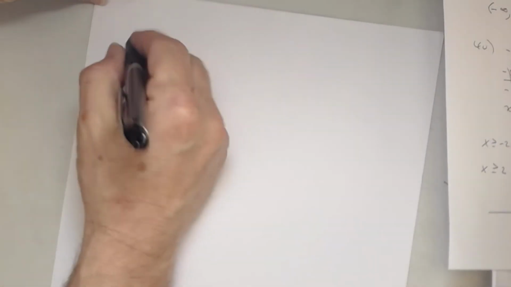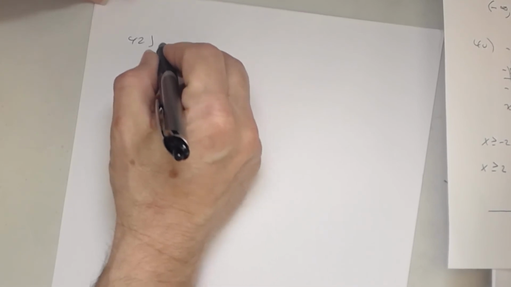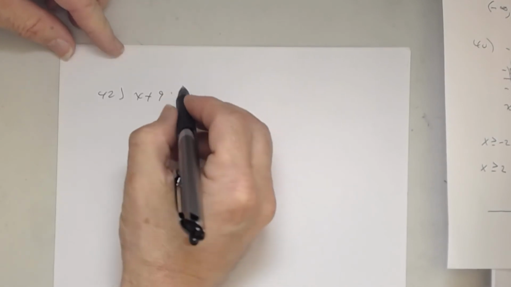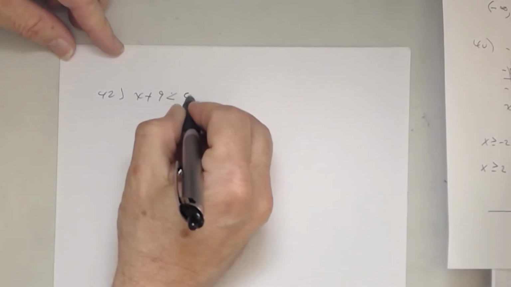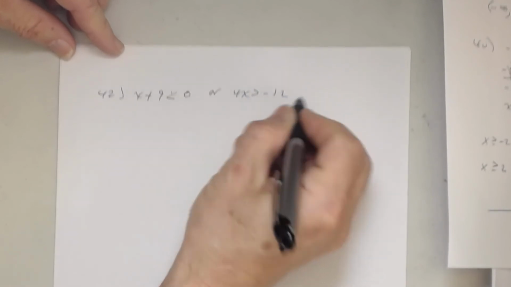Let's look at number 42. You have x plus 9 is less than 0, or 4x is greater than negative 12.